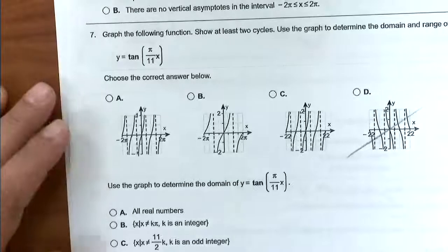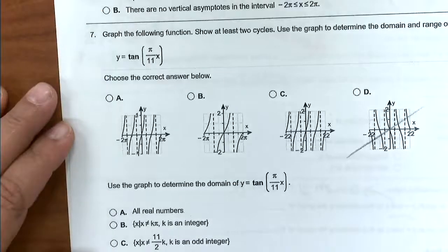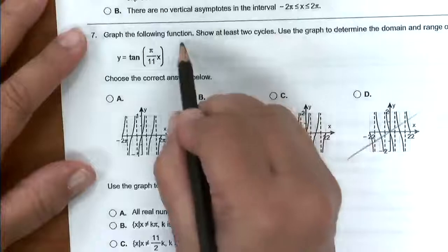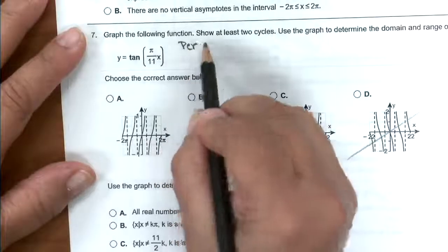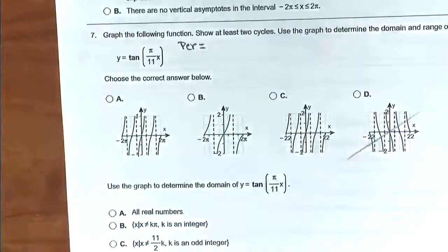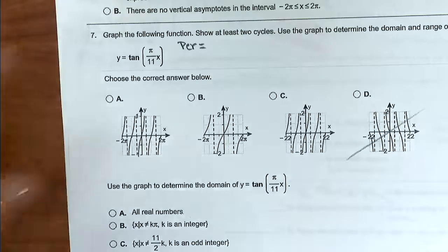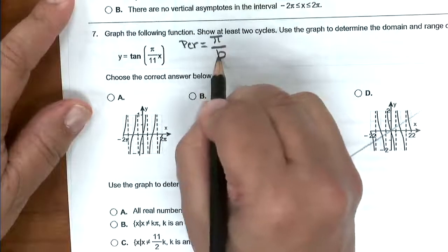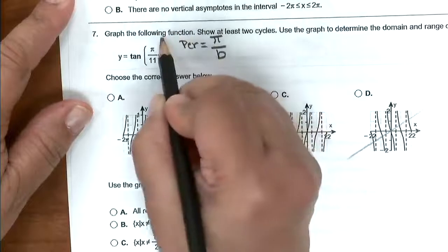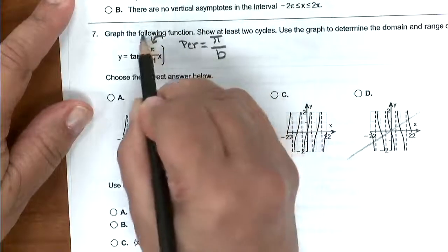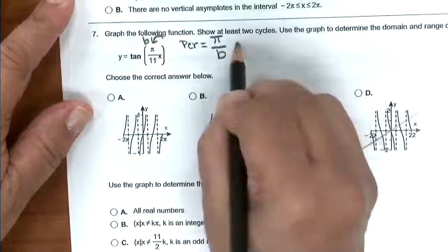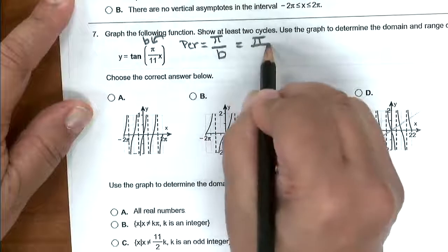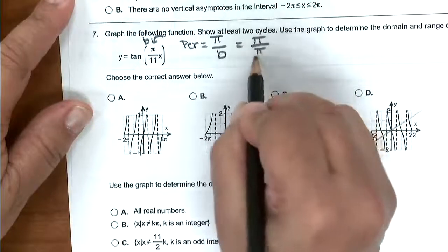All right, let's check this out. Why don't I just do the period? Because I'm not sure I'm going to build that graph if I don't have to. That's a lot of work. I'm going to start with the period. Now, remember I told you that tan and cotan are the only ones that start with 1 pi, not 2 pi? So the formula instead of 2 pi over b is 1 pi over b. Get your eyes right in here. There you go. Right in there is the b value.